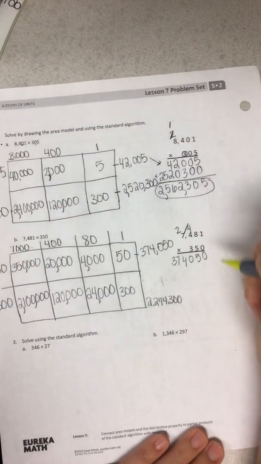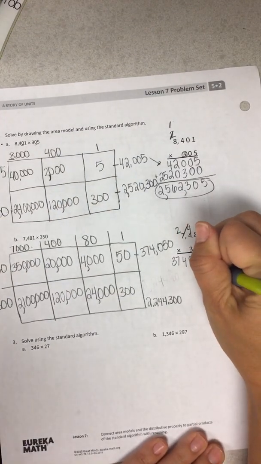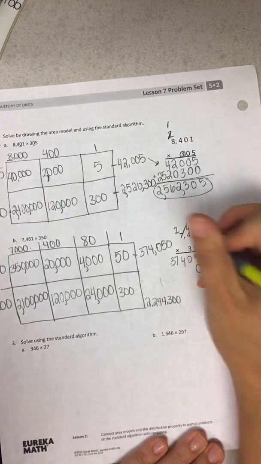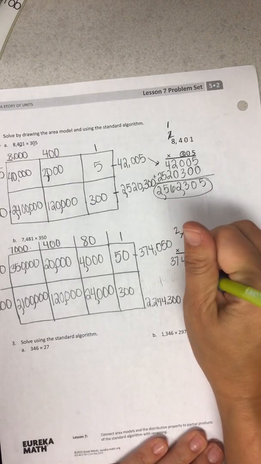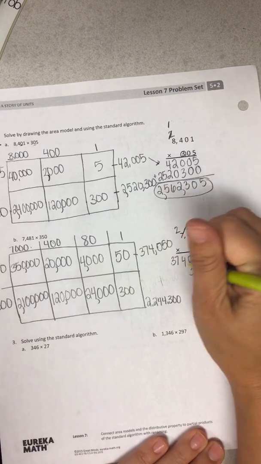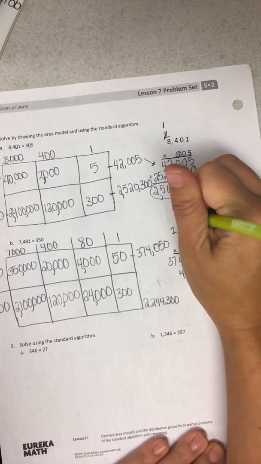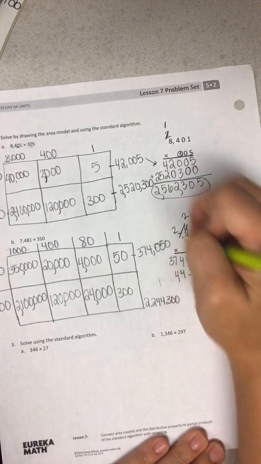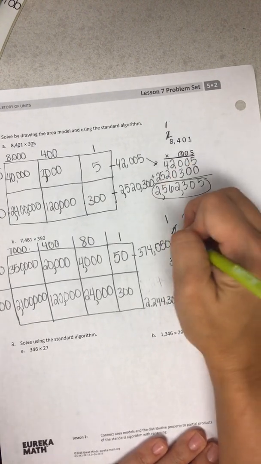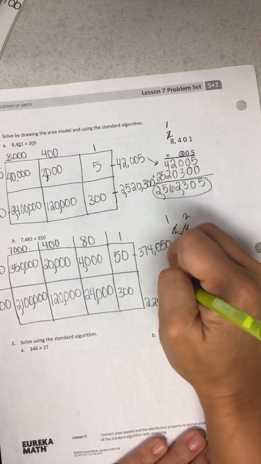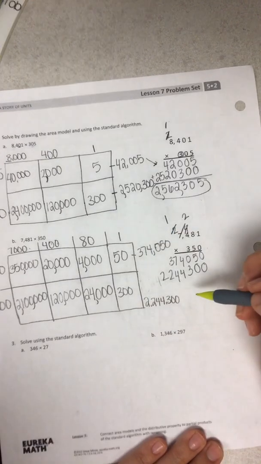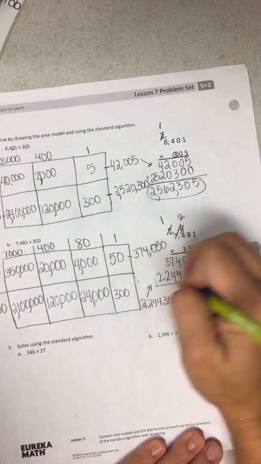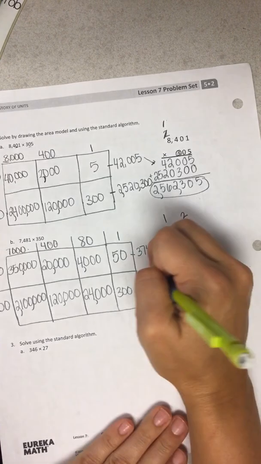Now I'm going to do 300. And so if you guys guessed it right, I should be putting 2 zeros to show me that 300. So 3 times 1 is 3. 3 times 8 is 24. I'm going to regroup that 2. 3 times 4 is 12 plus 2 more is 14. I'm going to regroup that 1. 7 times 3 is 21 plus 22. Well, guys, that matches up perfectly. Okay, so now I can go ahead and add this.